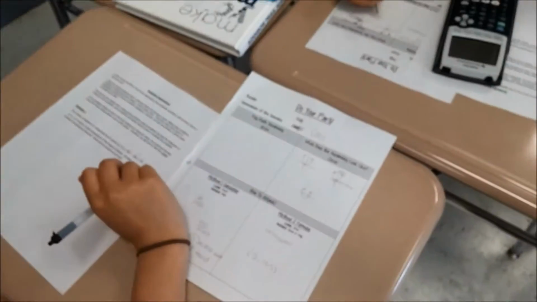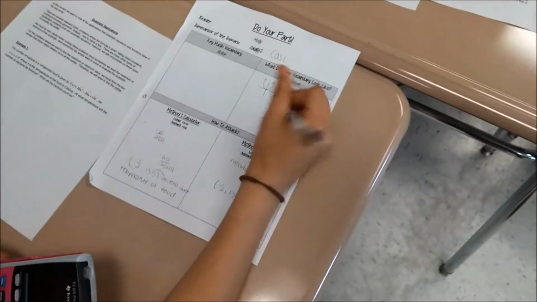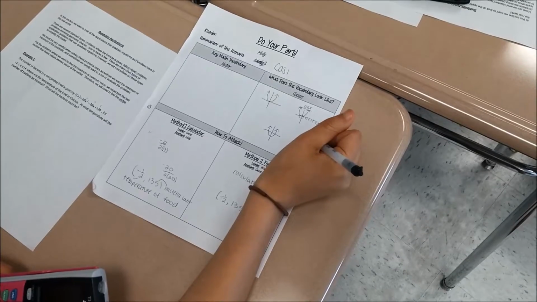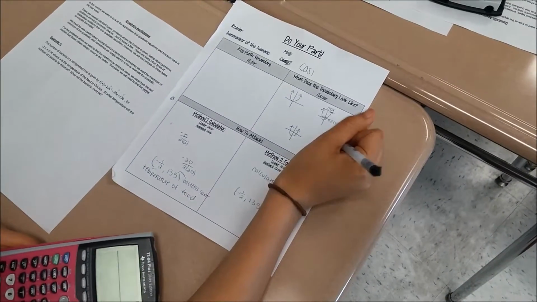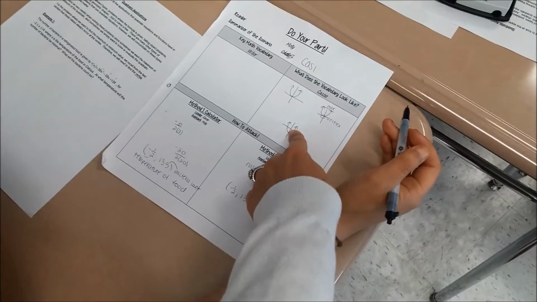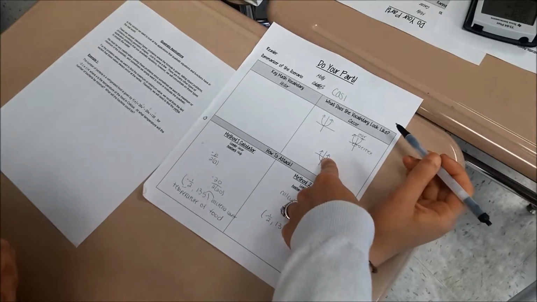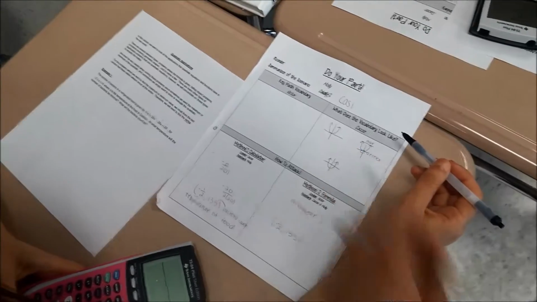Okay, good. Where's your y-axis? What do you think? What do you think this would be? Now, coincidentally, it's also your vertex, but that's because of the way you drew it.